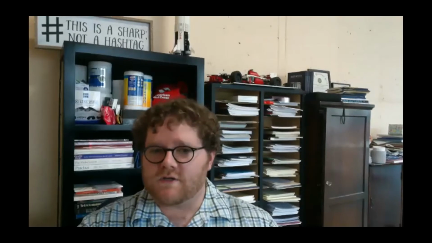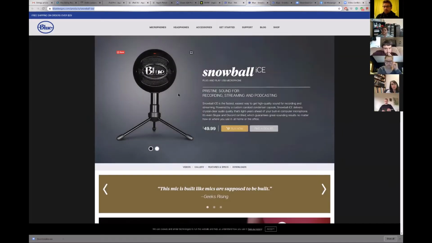And so I'll show you guys what this looks like. The prices that are listed online are a little bit higher than you might find otherwise. But here is the Snowball Ice, which is kind of their entry-level model, and it works perfectly fine. They list it for $50. I've seen it as low as $30. It comes in black and white. Like I said, the reason why I like this one is because the audio quality is really good, and because it's basically indestructible. A kid can drop it, and I've had 10-year-olds drop their microphone or whack it with their bow or have it fall over on their desk, and it survives pretty much anything.